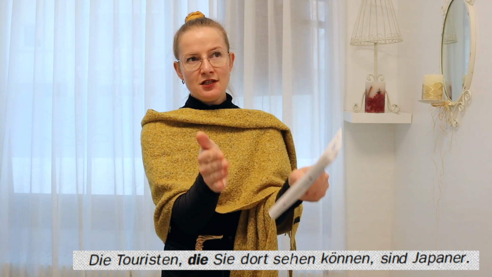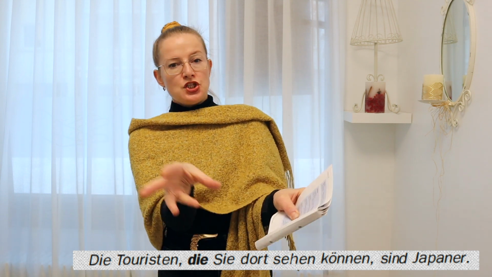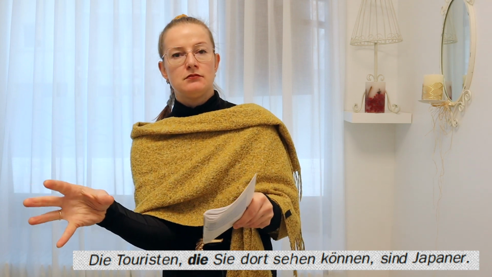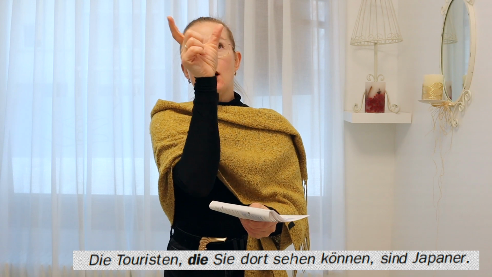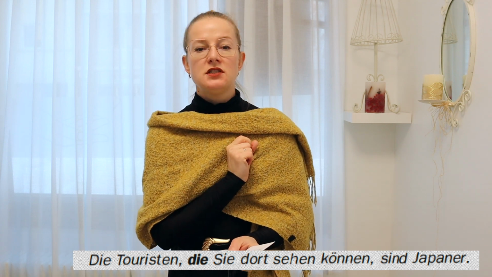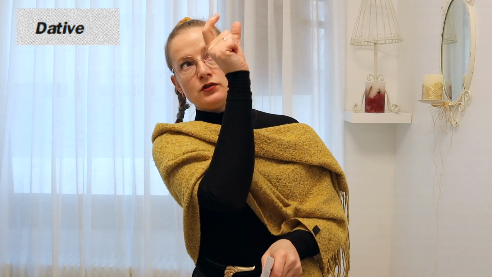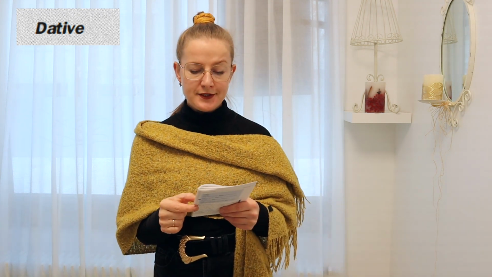Antecedent: die Touristen. And die Touristen determines the fate of the relative pronoun. Die Touristen, die. Why? Our activated table tells us why: nominative, accusative, plural, same.